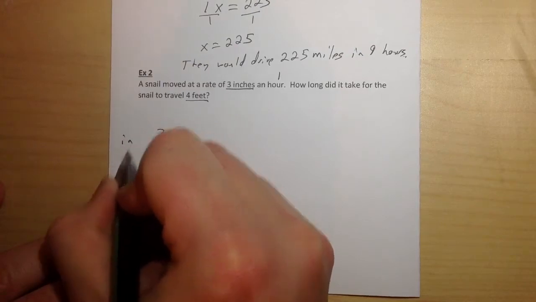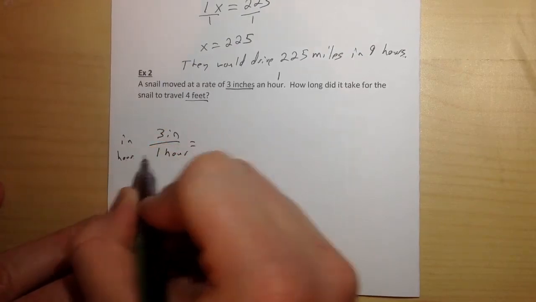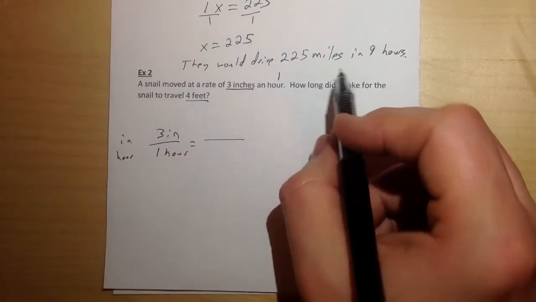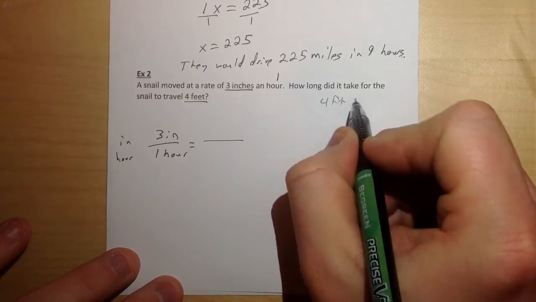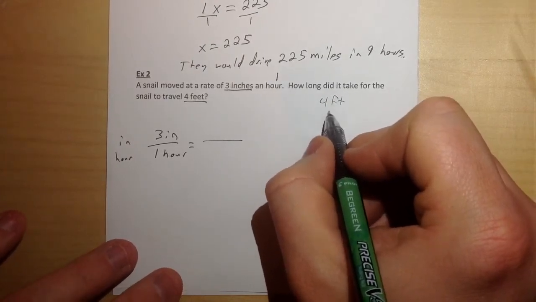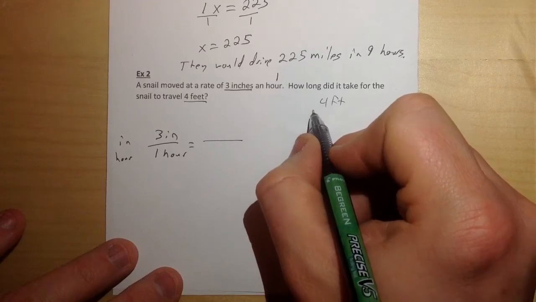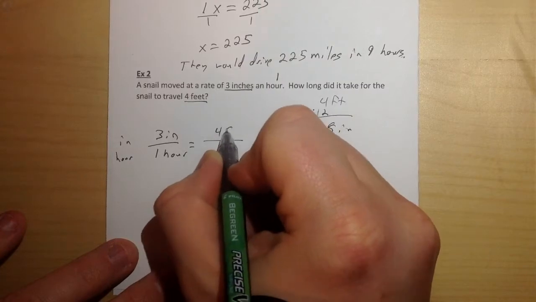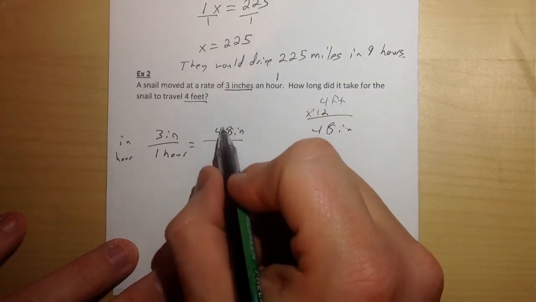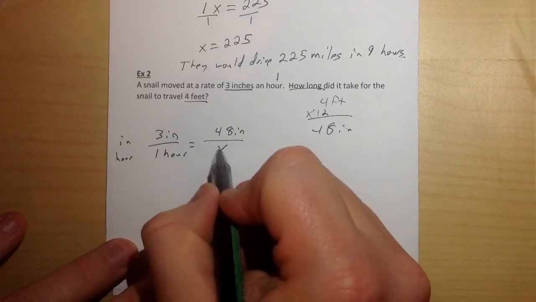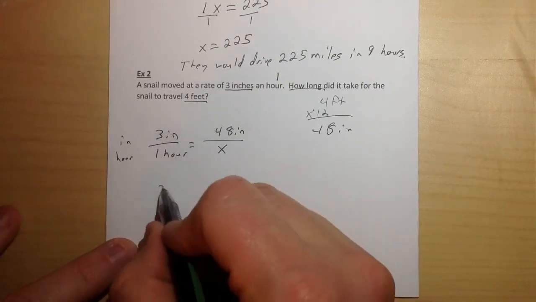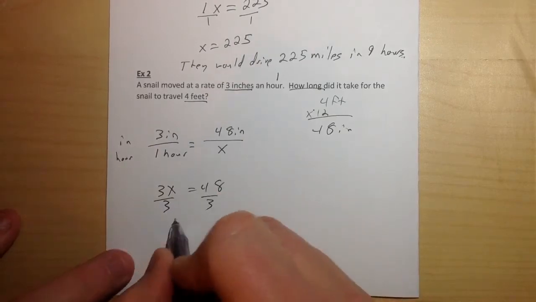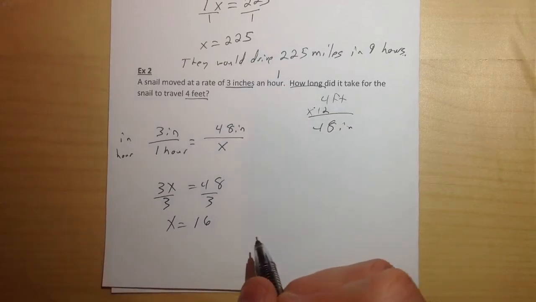Now keep in mind, our ratio is inches to hour. So when we start looking here at 4 feet, we have to convert that. So what we recognize is that there are 4 feet, and we know that there's 12 inches in 1 foot. All right, so I can sit there and say that's times 12. And I know that's 48 inches. So I can come up here and say that's 48 inches. All right, and I want to know how long, so that's hour down here. So again, I can cross multiply. 3 times x is 3x. 1 times 48 is 48. I can divide by 3 and get 16.